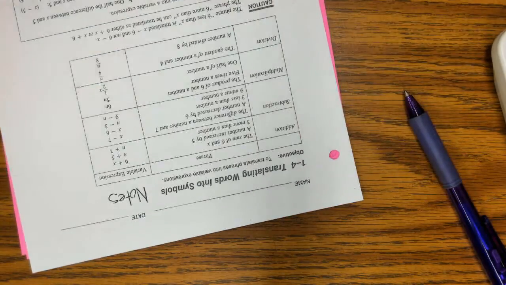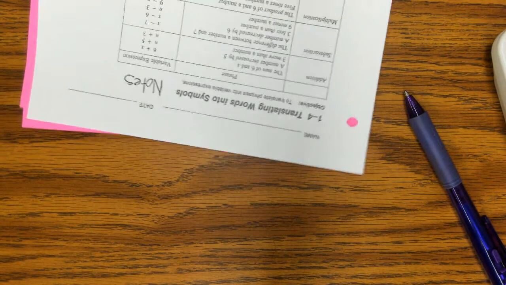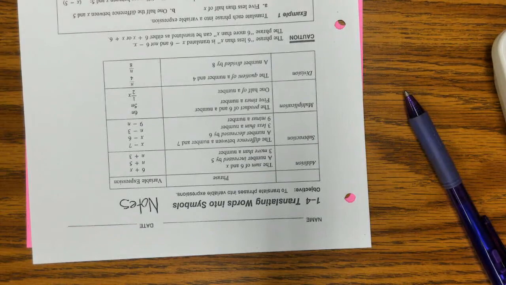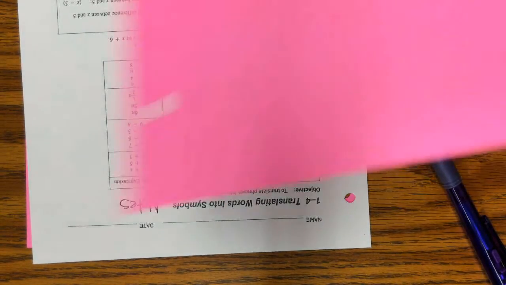Okay, today we are going to be talking about translating words into symbols, all right? And the first thing that we're going to do is talk about what an algebraic expression is. And what I want you to do is take that pink chart that you have and turn it upside down and turn it over on the back.